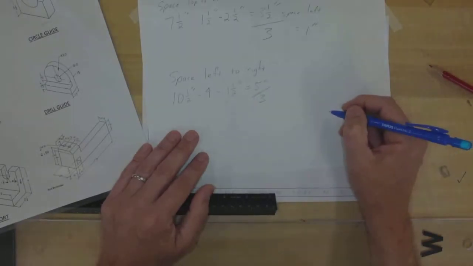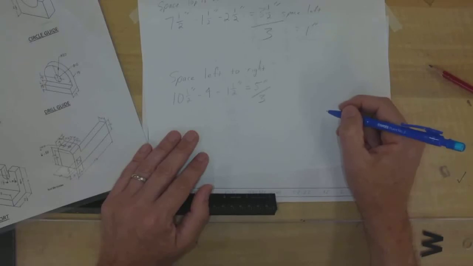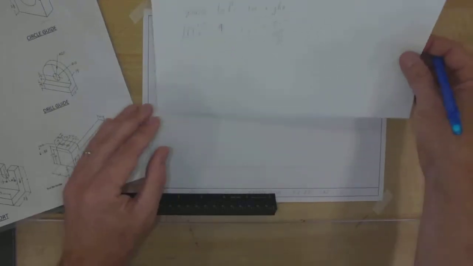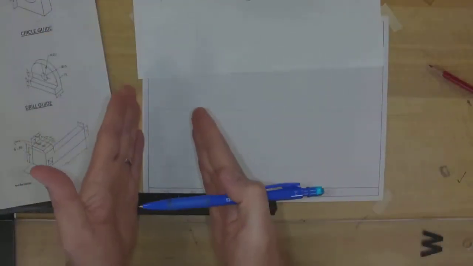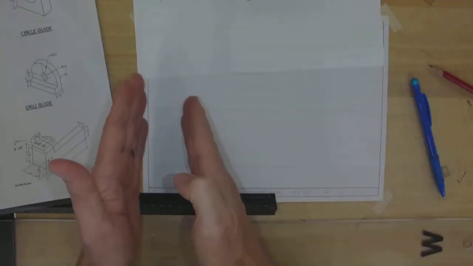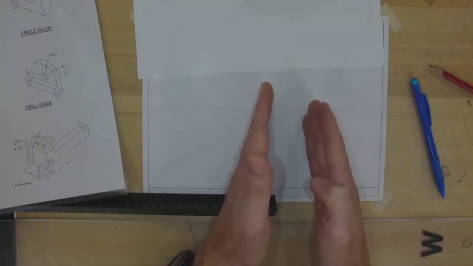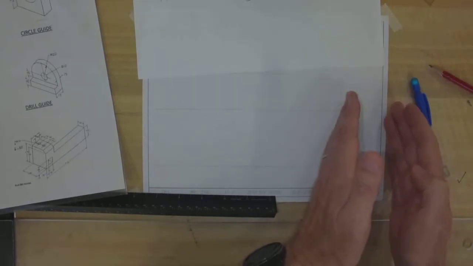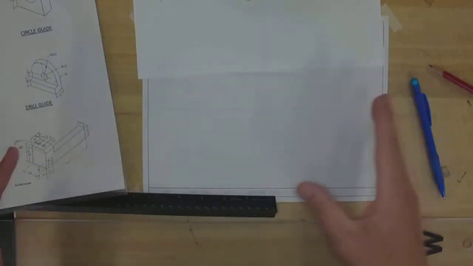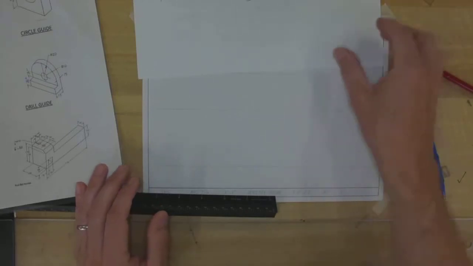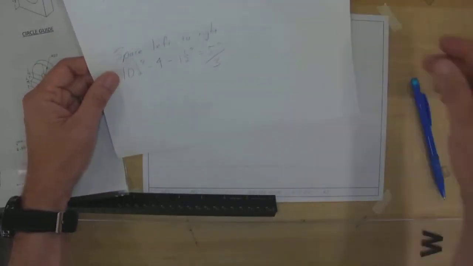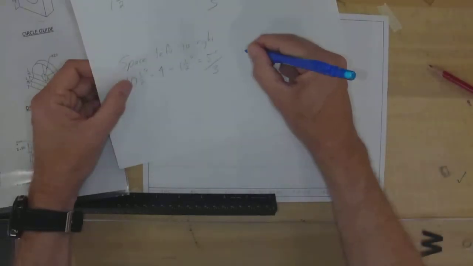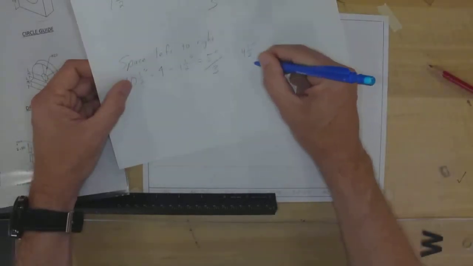Let's see. Let's just try. We're going to divide it by 3. So 5 inches is how much space we have left over. So we have about equal spacing here, in between the views, and on the right side. Basically room to put dimensions in. And so it looks nice and centered. Okay? So, yeah, 5.5 is not easy to divide by 3. How about 4.5? What's 4.5 divided by 3?